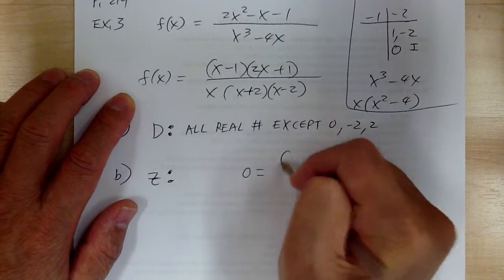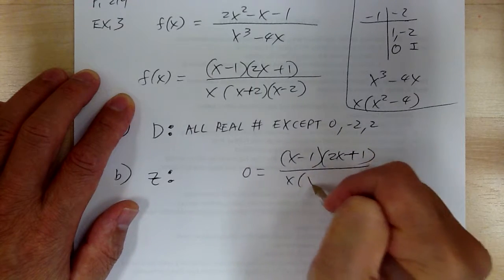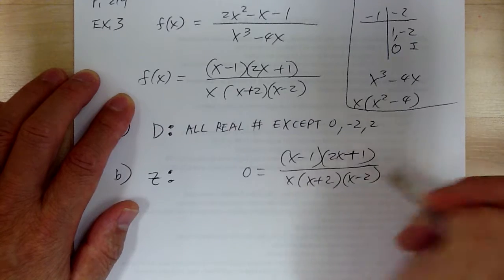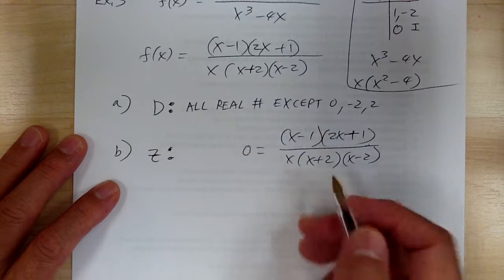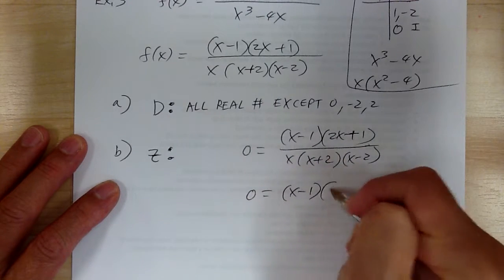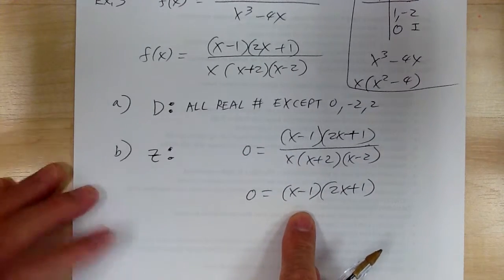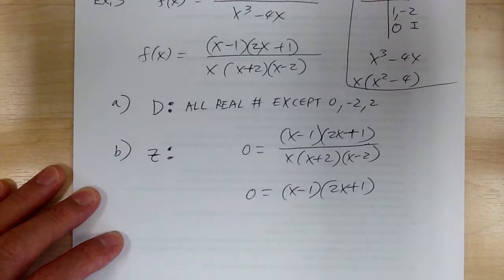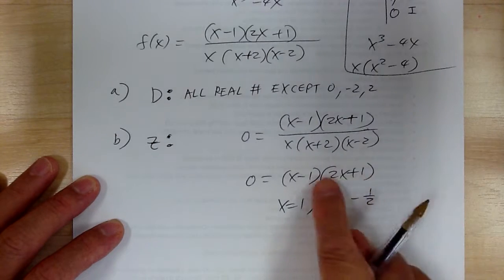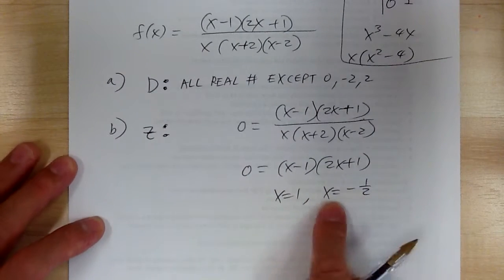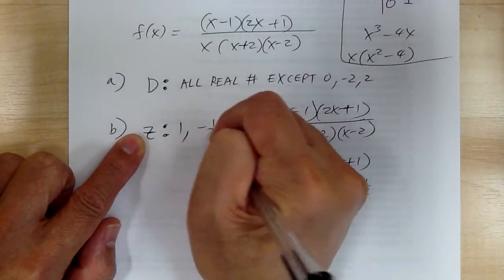So you got 0 equal to x minus 1, 2x plus 1 over x plus 2, x minus 2. But don't waste time doing that because if you cross multiply, or multiply by the common denominator, you're going to get 0 equal to x minus 1, 2x plus 1, right? Cross multiply, you get that. So in the future, don't waste time doing it. Just go straight to this. Okay? And then from here, you're going to get x equal to 1, x equal to negative 1/2. You set equal to 0, you solve. Again, you should know how to do this since algebra 1 or pre-algebra, right? So your zeros are 1 and negative 1/2.